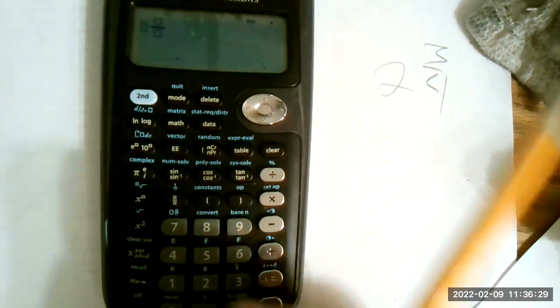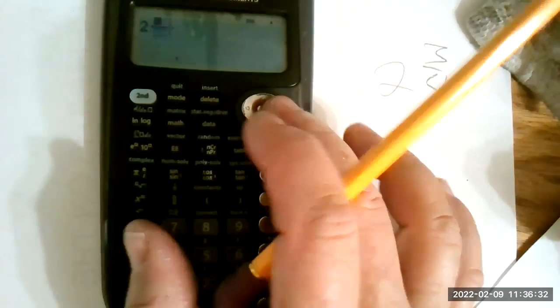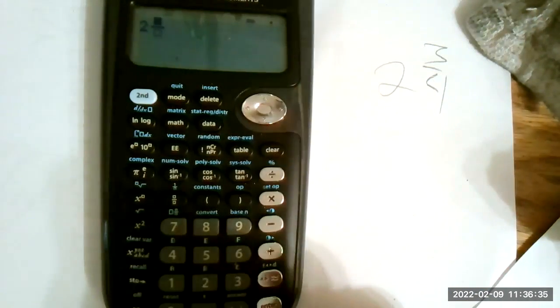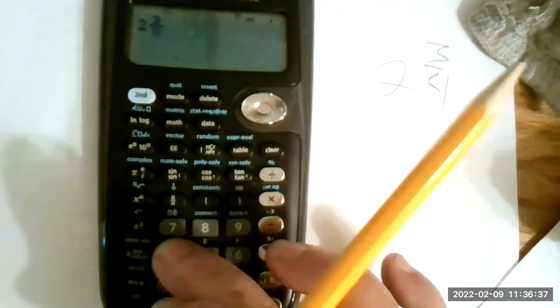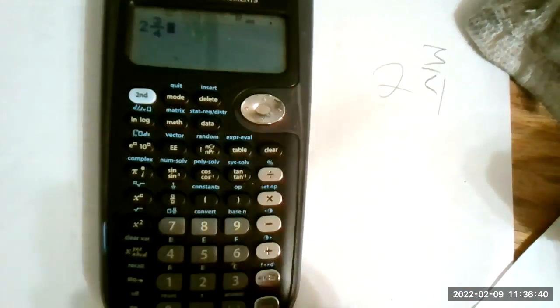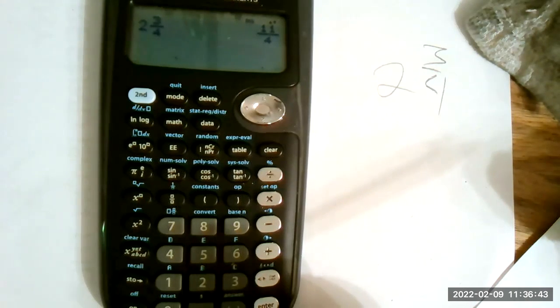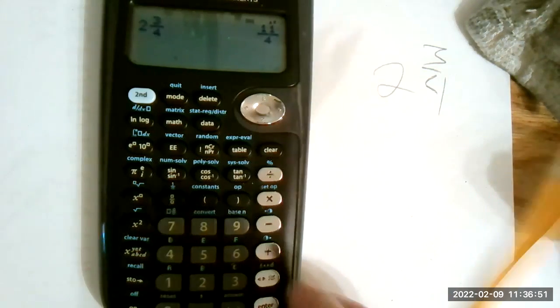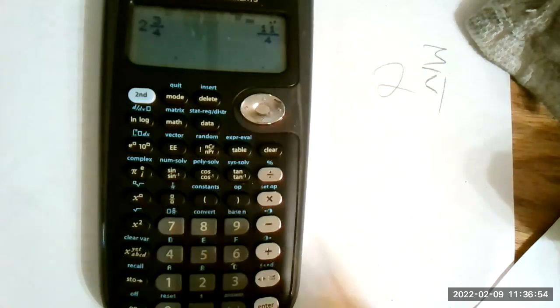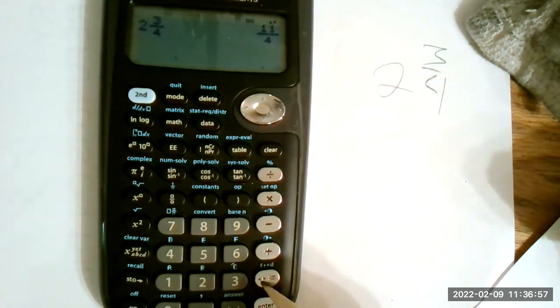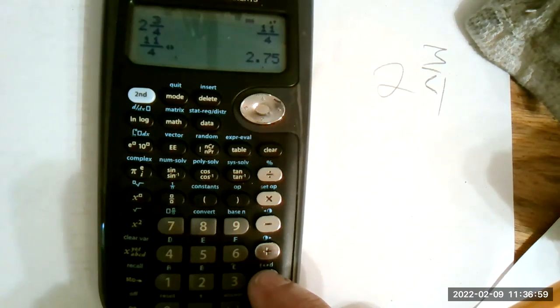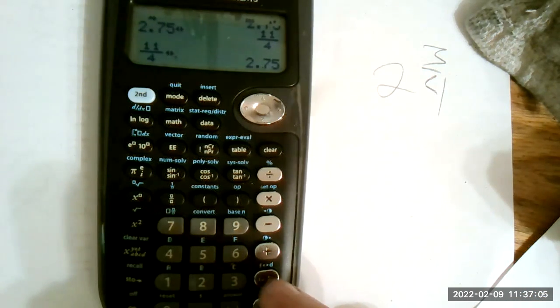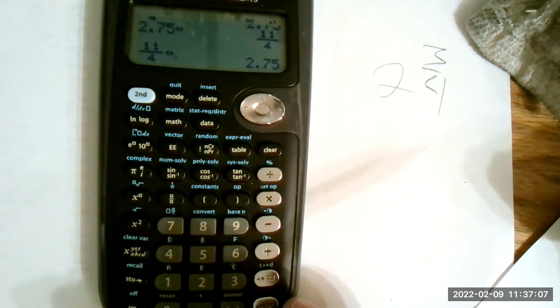So we're going to go second 7. Now we want to input 2. And then 3/4, 3 down 4. Move to the side, enter. Now look what it did for me. When I hit the enter key, it automatically turned it improper. But if I hit the FD key again, boom, it'll tell me what the decimal was. And it'll keep going back and forth between decimal and fraction.